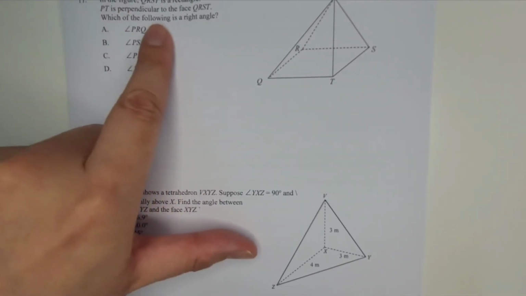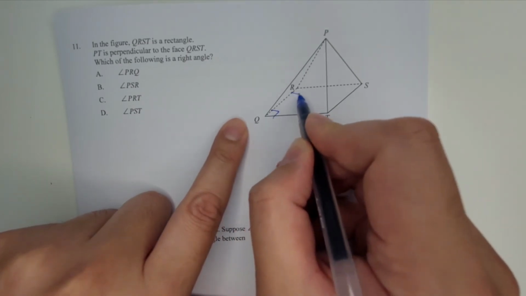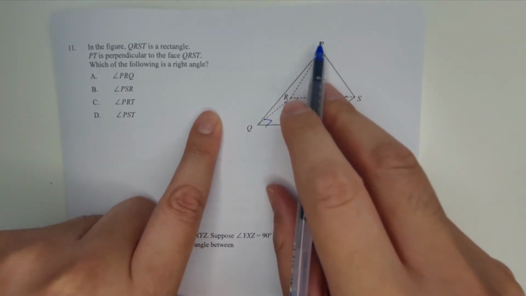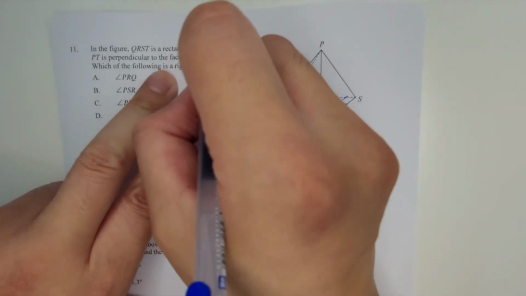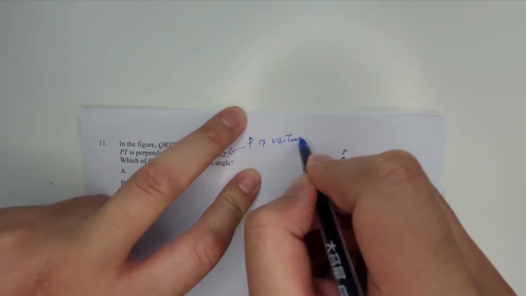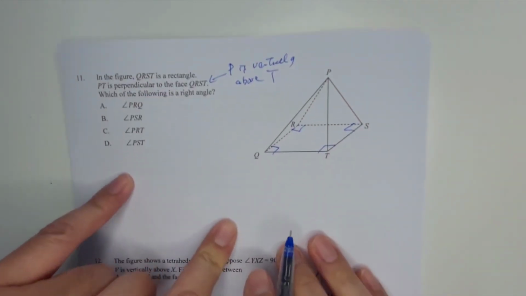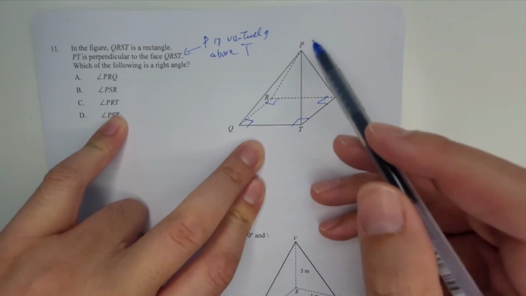In this figure, QRST is a rectangle. That means, okay, all these angles are right angle. And PT is perpendicular to the face QRST. Look at this one. That means P is vertically above T. Now what you need to do is find the right angle.